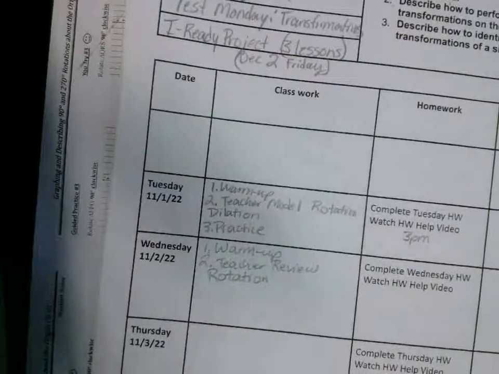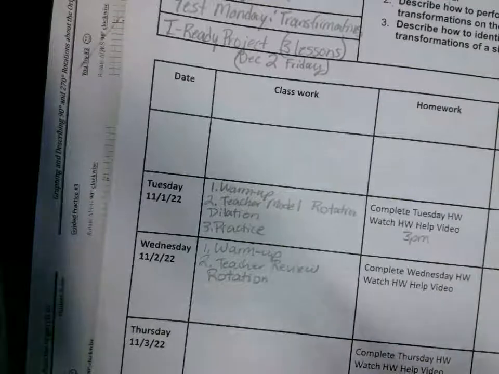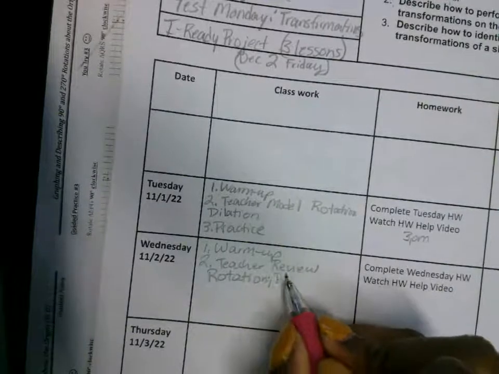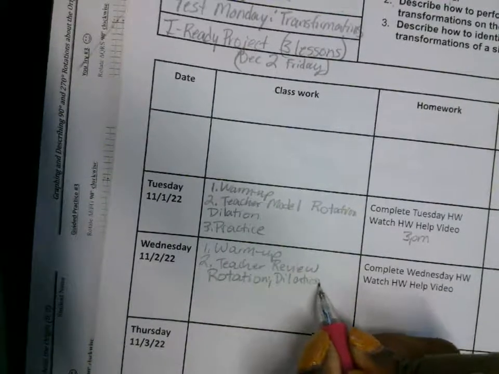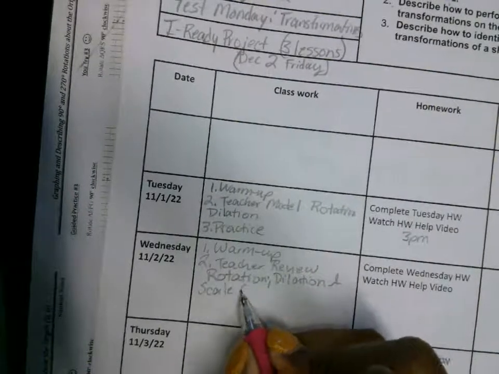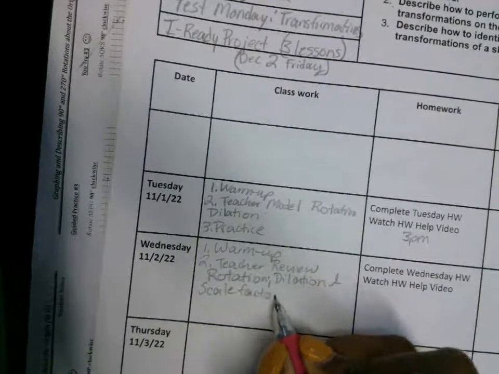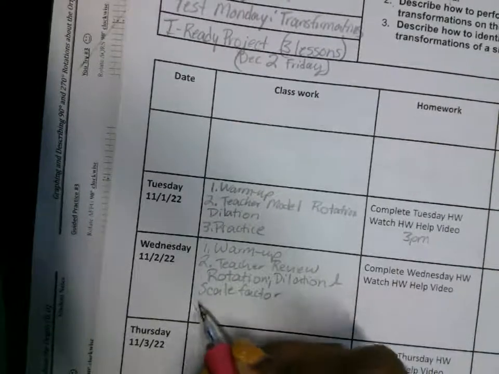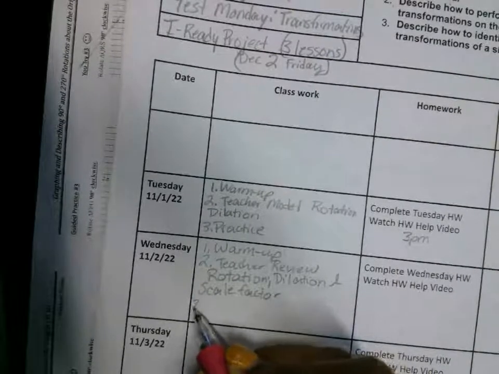So that's something that Ms. Reyes may need to review real quickly. But the primary focus today is going to be on dilation and scale factor. Then we're going to practice, and then we're doing a Kahoot.